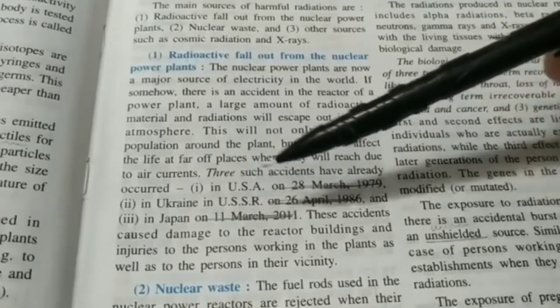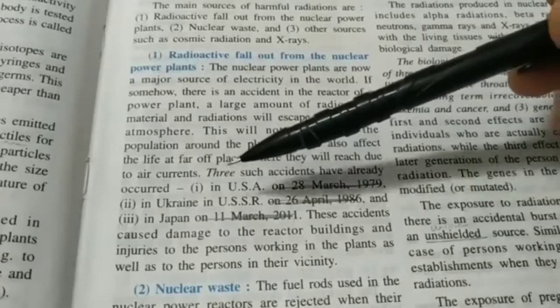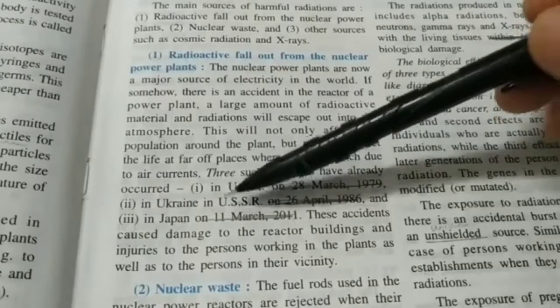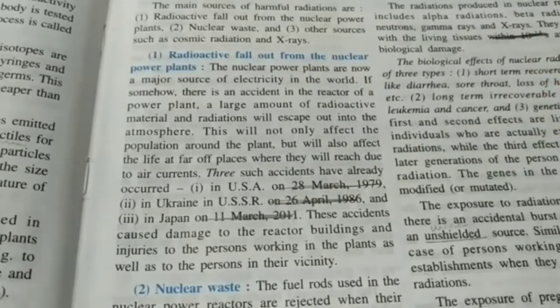These accidents were disastrous, and that area is now uninhabited. Nobody lives there because the radioactivity persists even till today. And you know, these rays can cause cancer and other diseases in our body. Another source of radioactivity is nuclear waste.